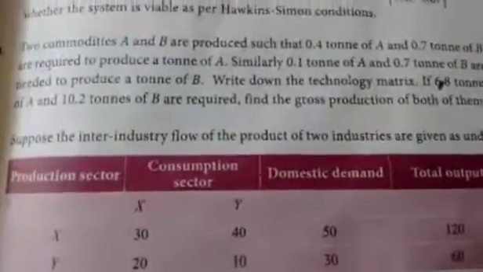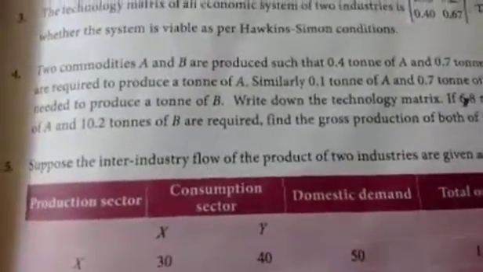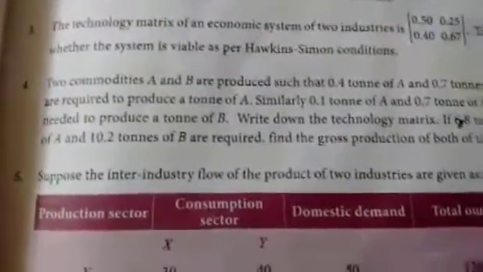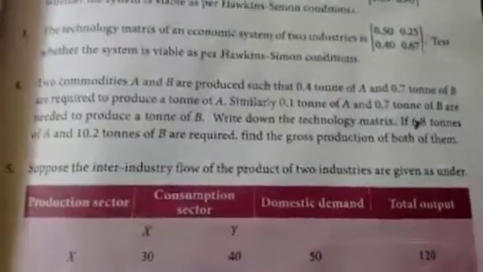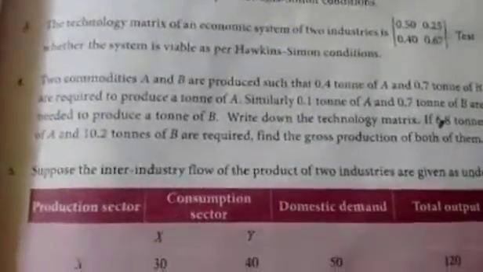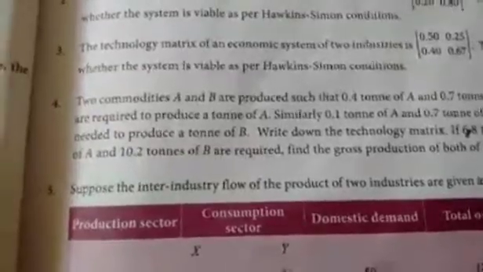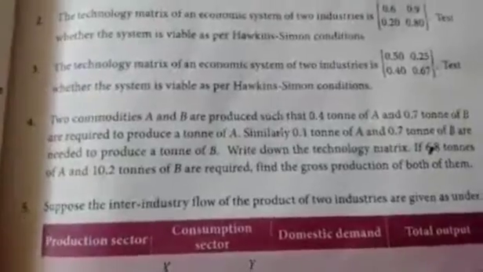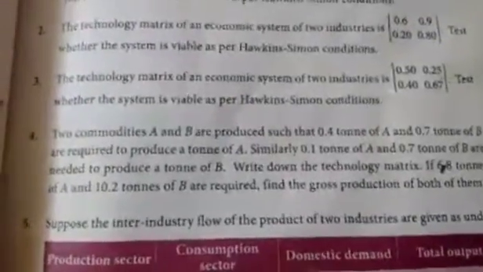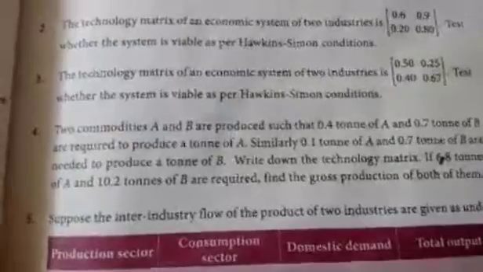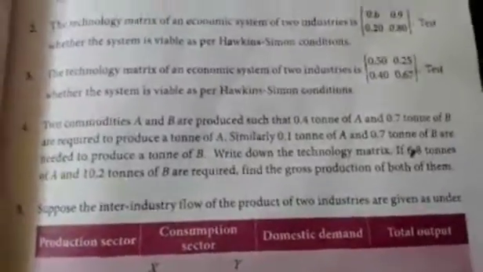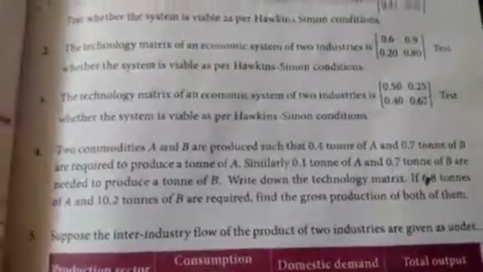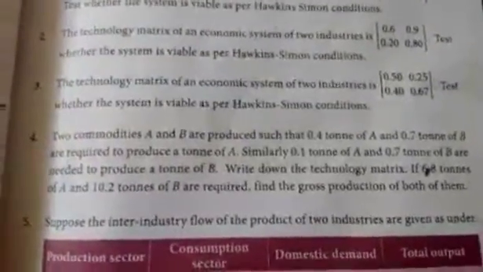Now we have to discuss question number 4 in exercise 1.4. Two commodities A and B are produced such that 0.4 tons of A and 0.7 tons of B are required to produce a ton of A. Similarly, 0.1 ton of A and 0.7 ton of B are needed to produce a ton of B. Write the technology matrix if 6 tons of A and 10.2 tons of B are required. Find the gross production of both of them.